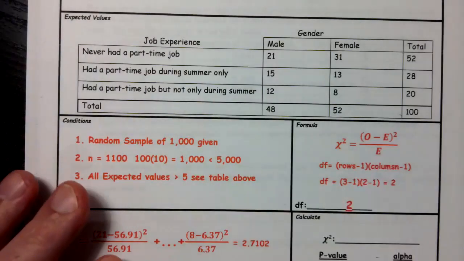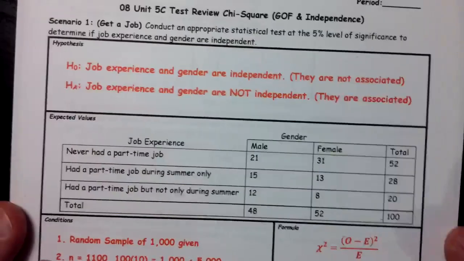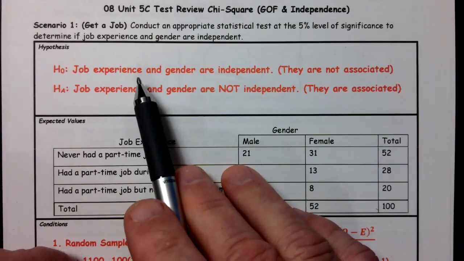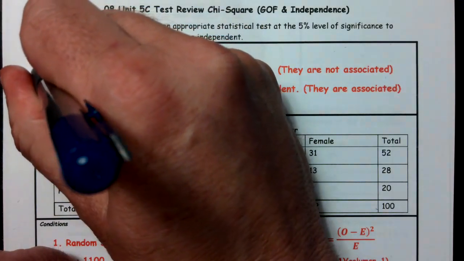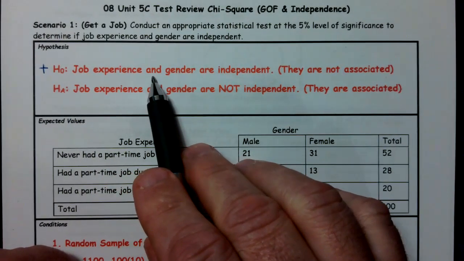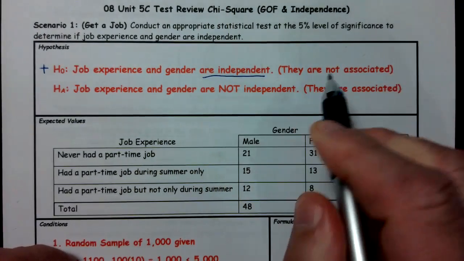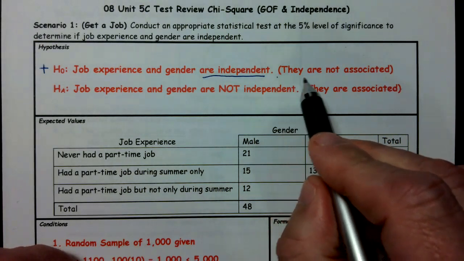So we need to write our hypotheses. First, our null hypothesis. Remember that the H0 is always going to be a positive statement: job experience and gender are independent. That's a claim that they are. But remember, if they are independent, we want to add that they are not associated.